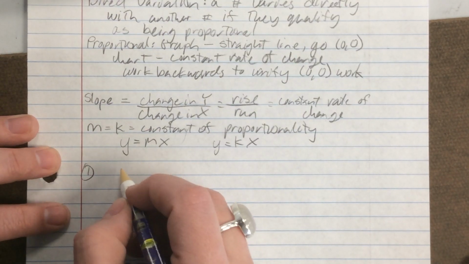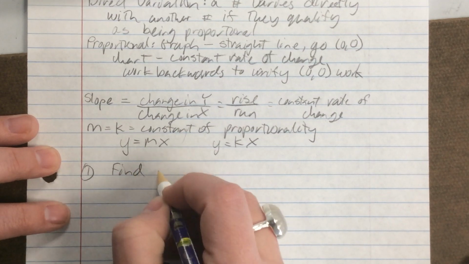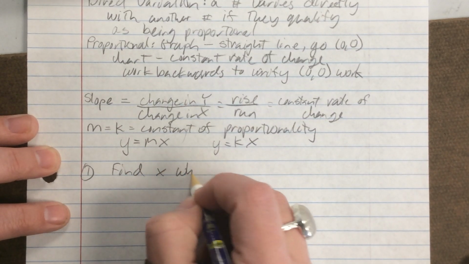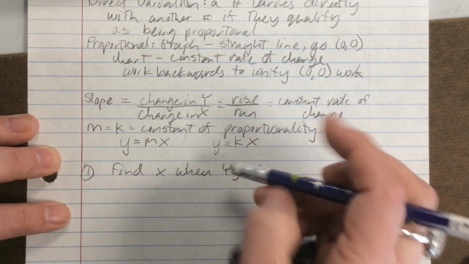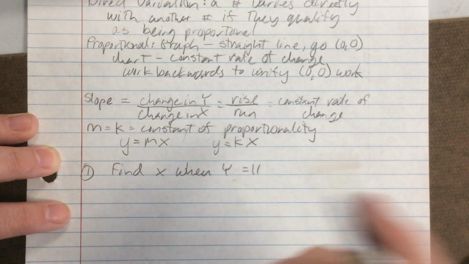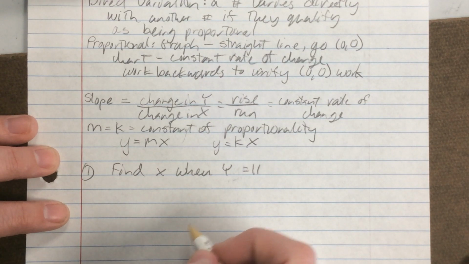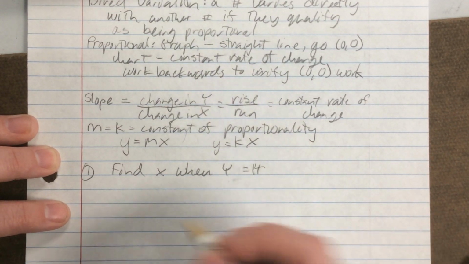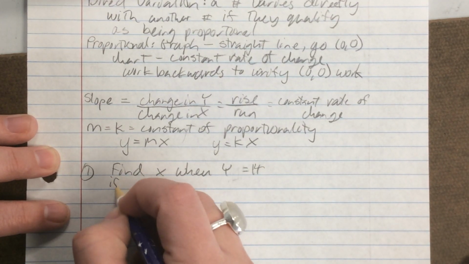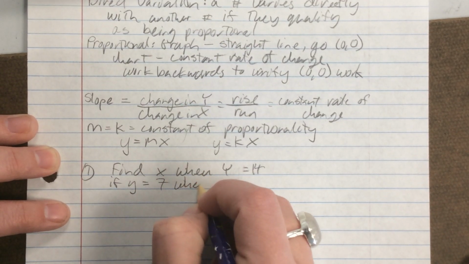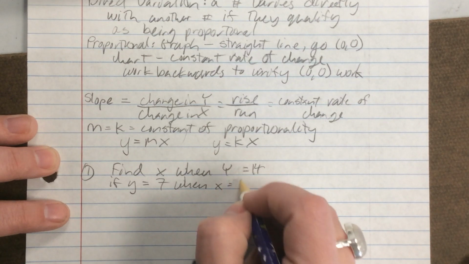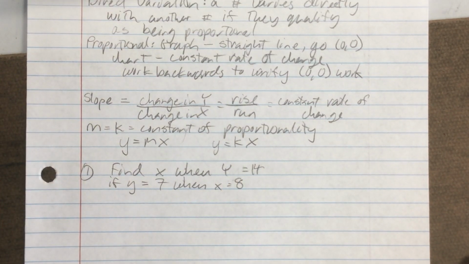It's going to say find x when y equals 14, if y equals 7 when x equals 8.